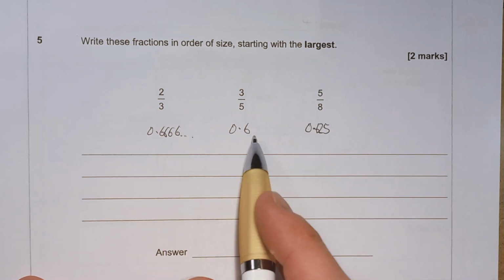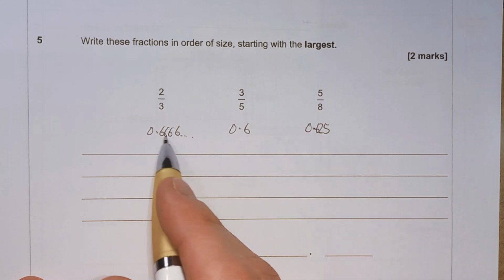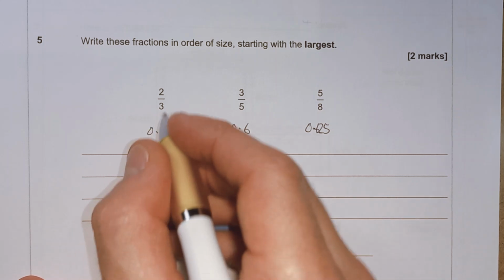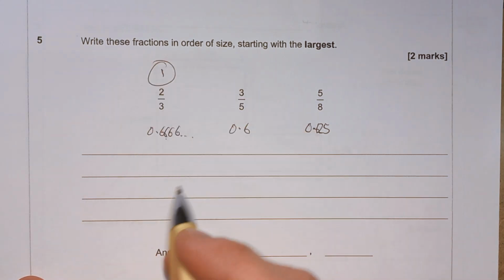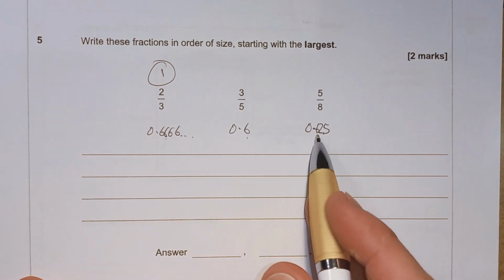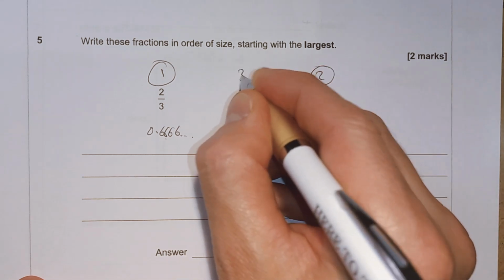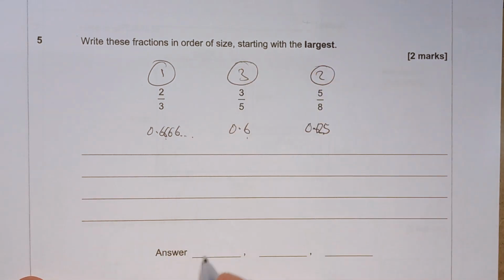So we want them starting with the largest. Well, they're all 0.6. It's 0.66, so it's got a bigger second digit. So it must be this one first. Biggest. Then, well, this one's bigger than this one because it's 0.62. This is just 0.6. So it's going to be in that order. So that means we start with 2/3. Then we have 5/8. And then 3/5.